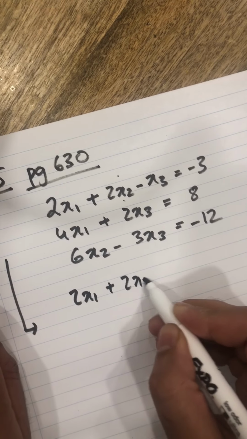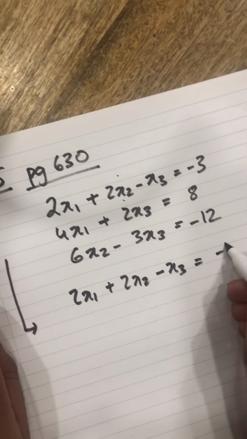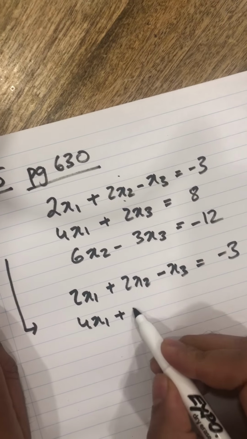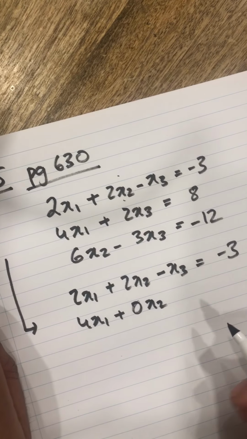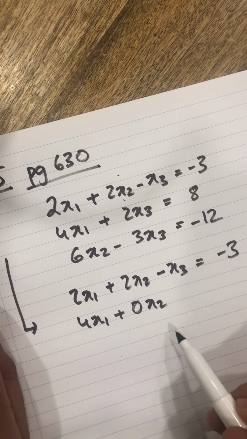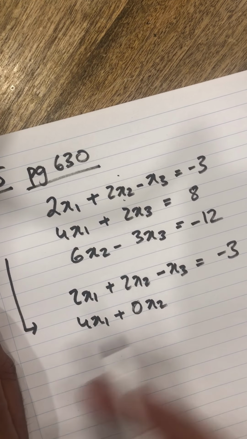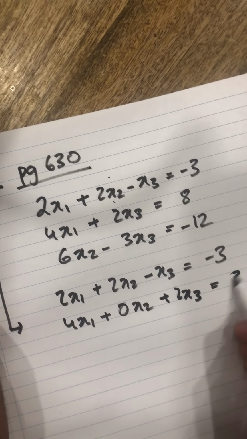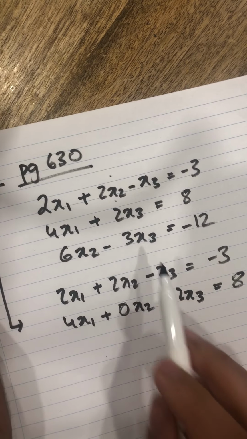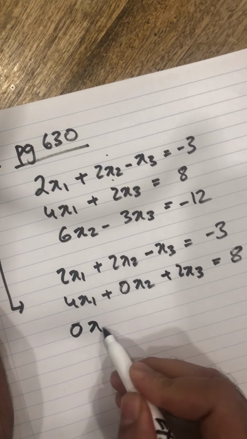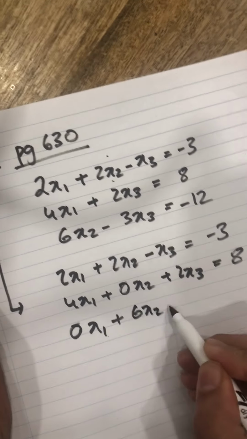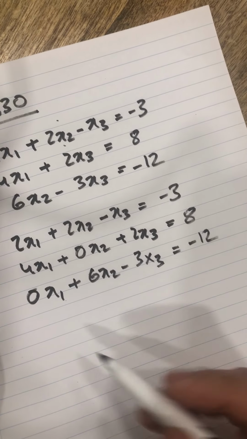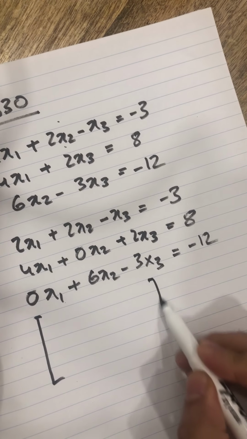So 2x1 plus 2x2 minus x3 equals minus 3. But the second equation, you should write it like this. 4x1 plus 0x2. Okay? Because when you're arranging the coefficients in a matrix form, remember they have to be in order. So it's 0x2 plus 2x3 equals 8. And notice the third equation doesn't have an x1, but you need to put a 0x1 plus 6x2 minus 3x3 equals minus 12. Now you're ready to set this out in a matrix form.